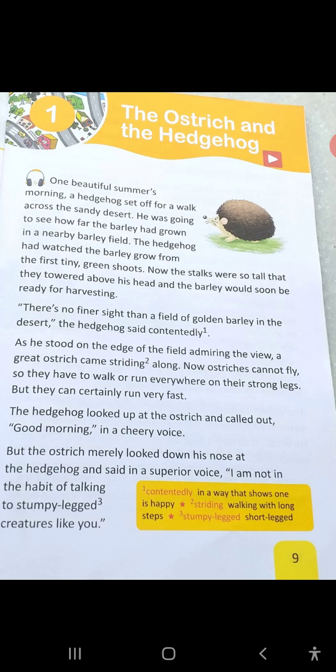So this is hedgehog. Okay, now ostrich, you would have heard this bird's name. Ostrich is actually a flightless bird. What do you mean by flightless bird? Flightless bird means the birds which cannot fly. So, ostrich is a flightless bird, that is, it cannot fly.